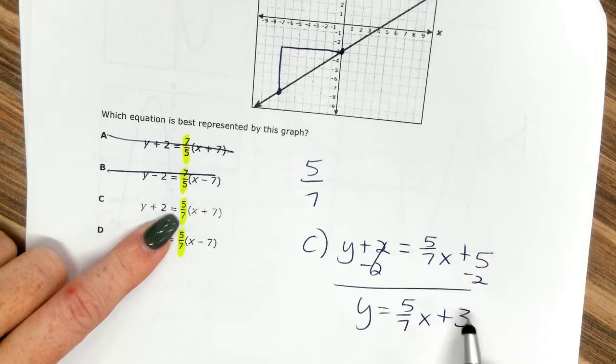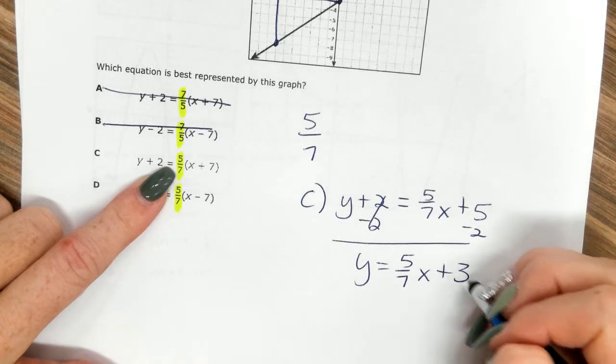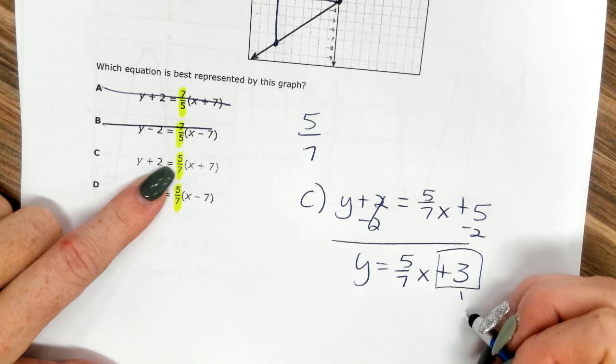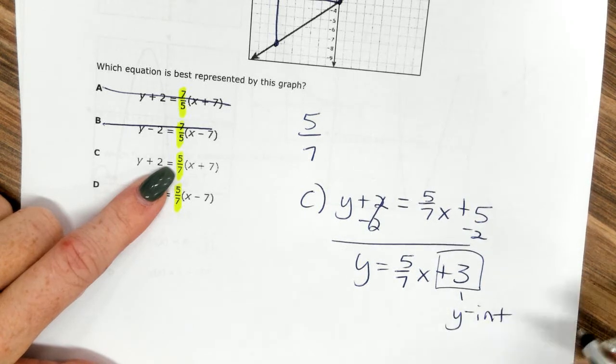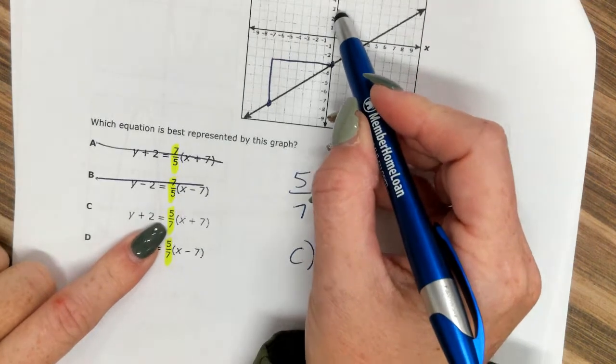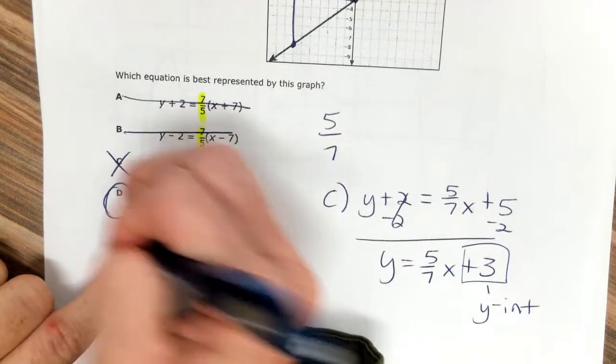Okay, well look at your graph. What is this right here? That's the starting point, the y-intercept. Was the y-intercept at positive 3? No, so that answer couldn't be it, so it had to be D.